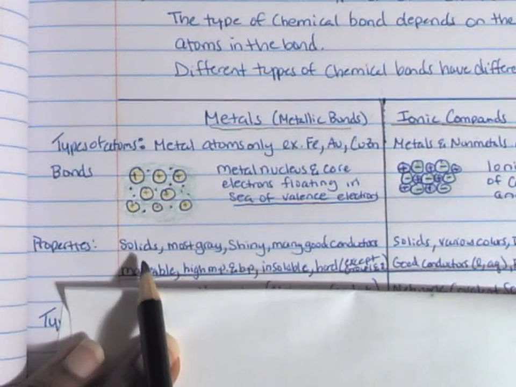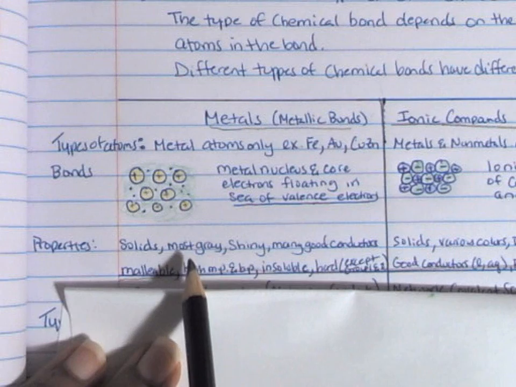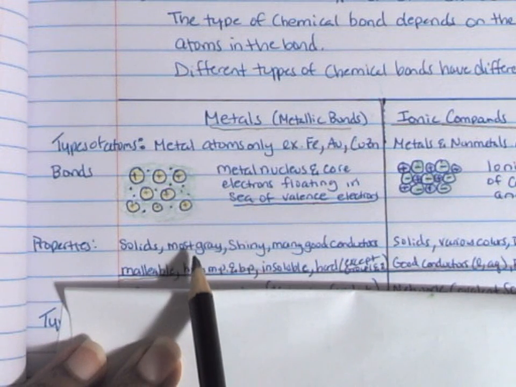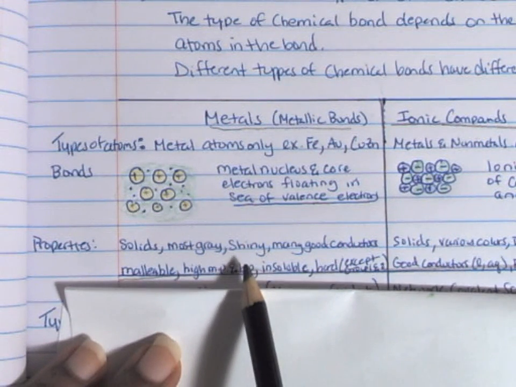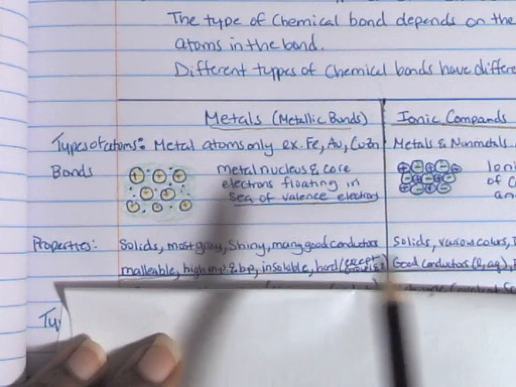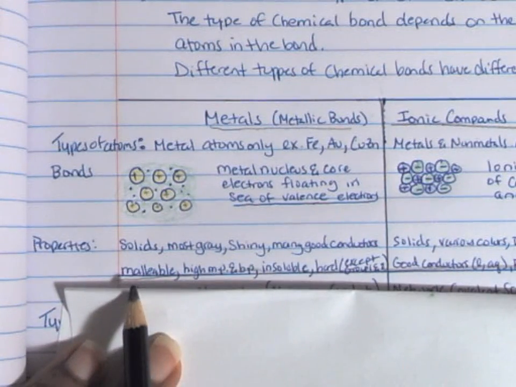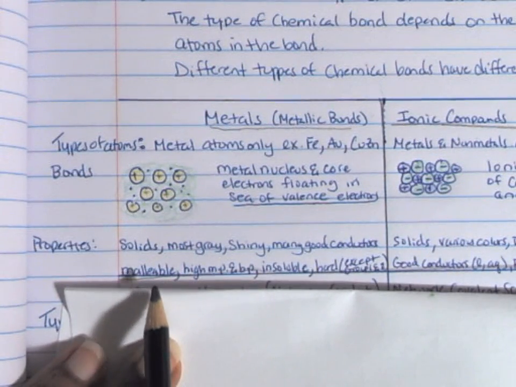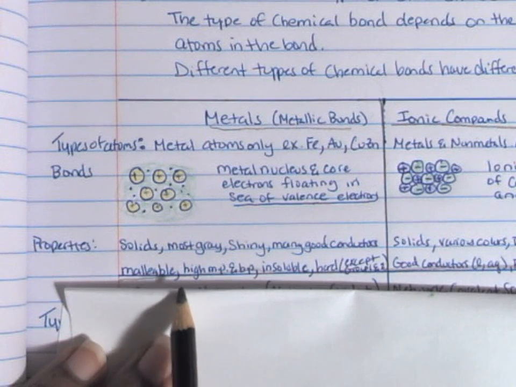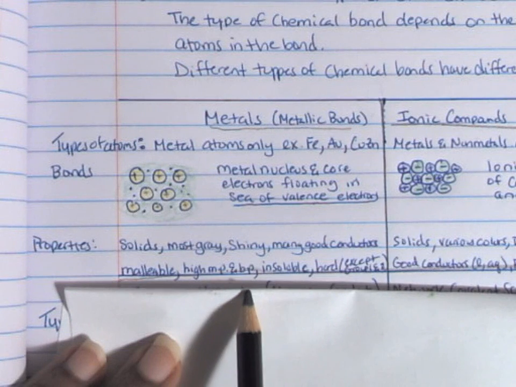So what are some properties of these types of substances? Well, they're solids. Most metals are solids, with the exception of course of mercury. They're mostly gray or silver. They're shiny. Many are good conductors, meaning that they can pass heat, so they're heat conductors, and they also can pass electrical current. Usually when we say conductors, we focus on the electrical current. Another property is that they're malleable. So if you hit them or you drop them, they're going to bend or dent, but they're not going to break. They're not brittle. They have high melting points and high boiling points.